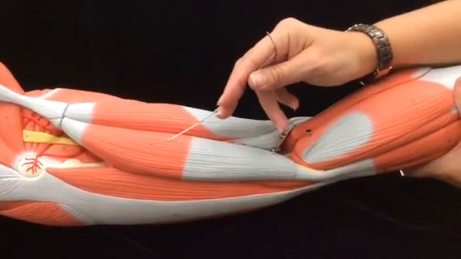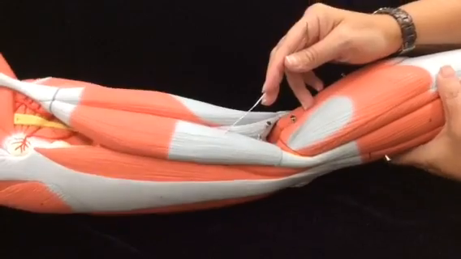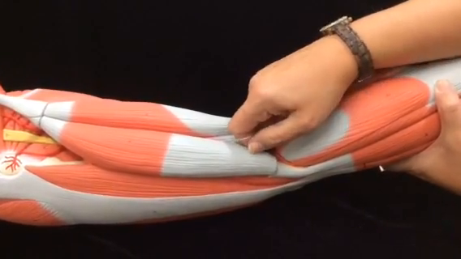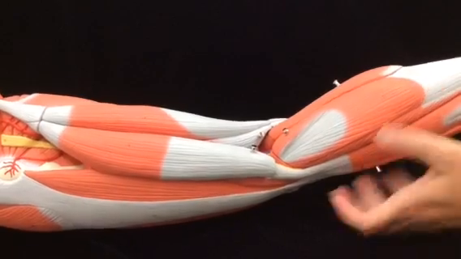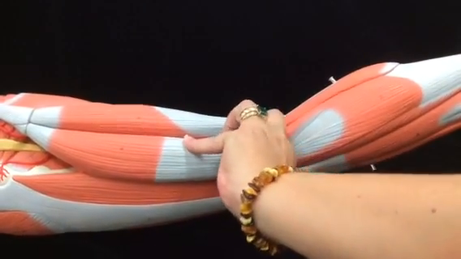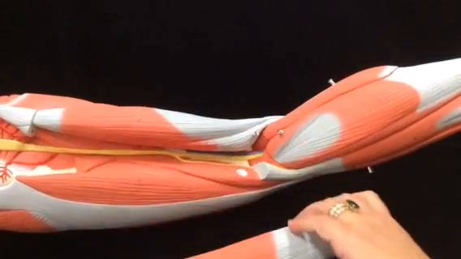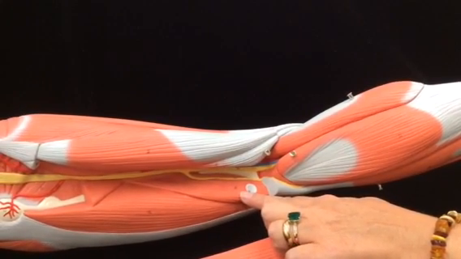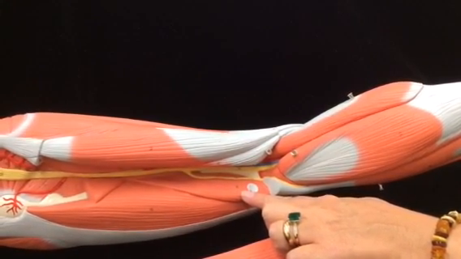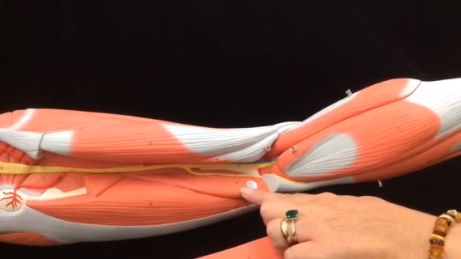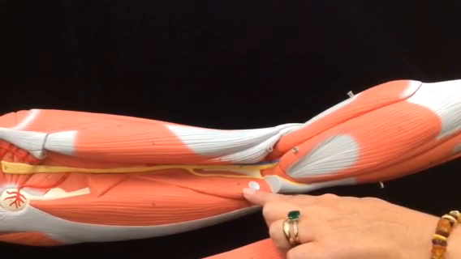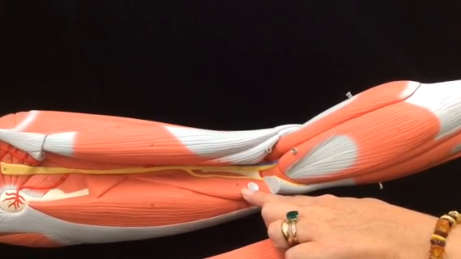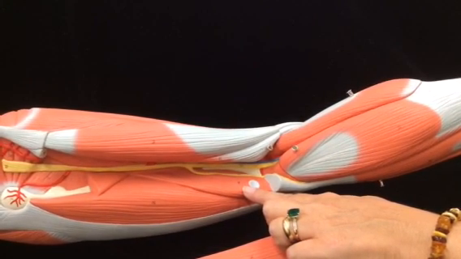So like the name says, biceps means it's going to have 2 heads, and you can't really see it over here, but if you remove this muscle, you're going to see the other head of the biceps femoris right over here. So the biceps femoris is going to originate in the ischiotuberosity and linea aspera of the femur, and it's going to insert in the head of the fibula and the lateral condyle of the tibia.